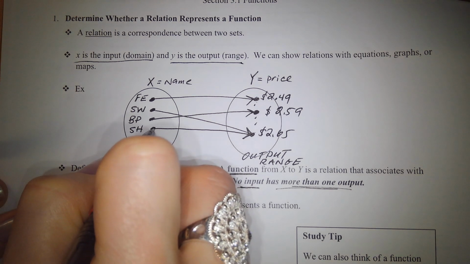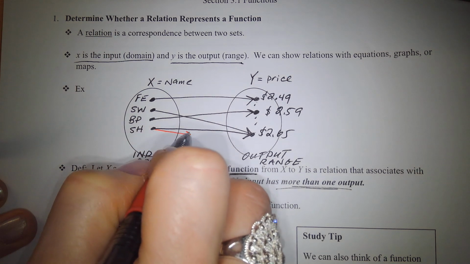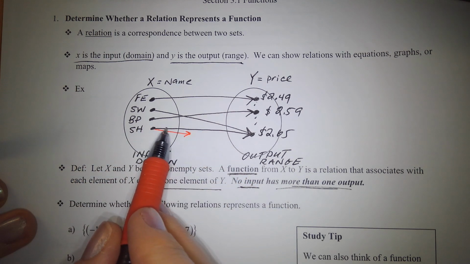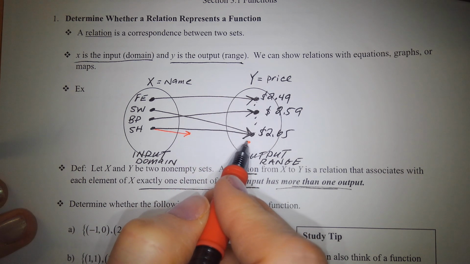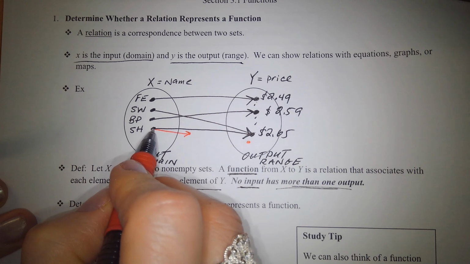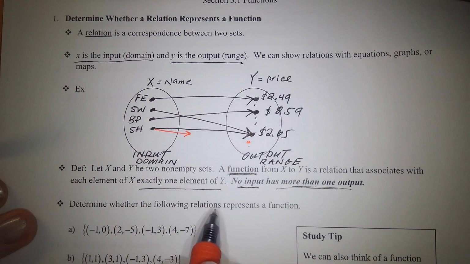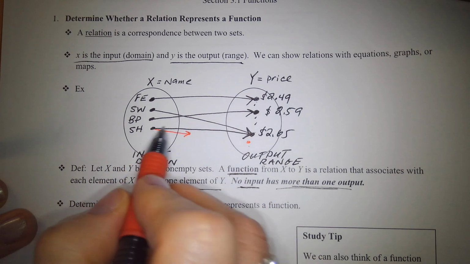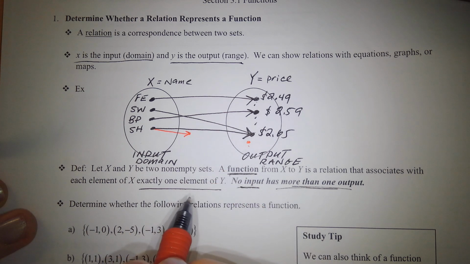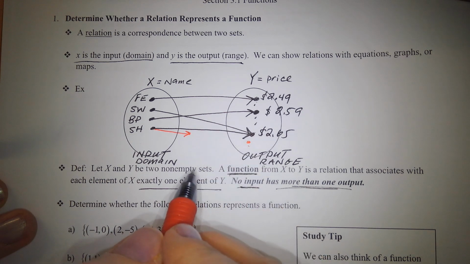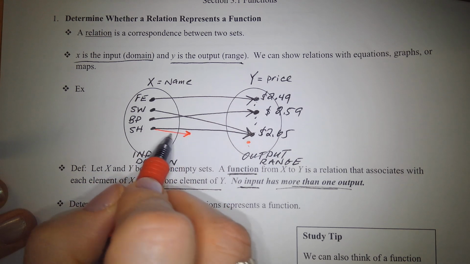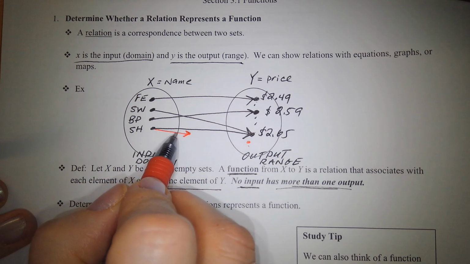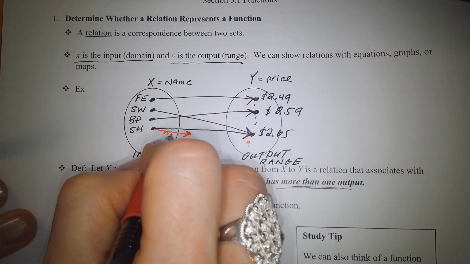In other words, Shell cannot have two lanes coming out of it, because if it did, it would point to two different points in the output or the range, but yet each input can only have one particular price. Shell cannot have two prices for one type of gas. It can only have one. So if you had two maps coming out of the input, that would indicate that it is not a function.